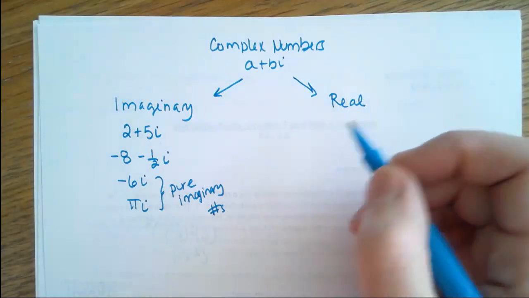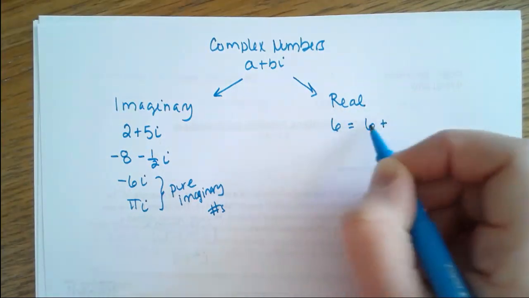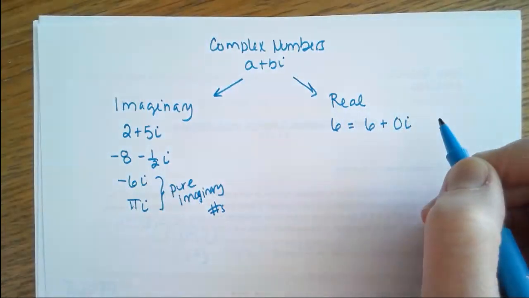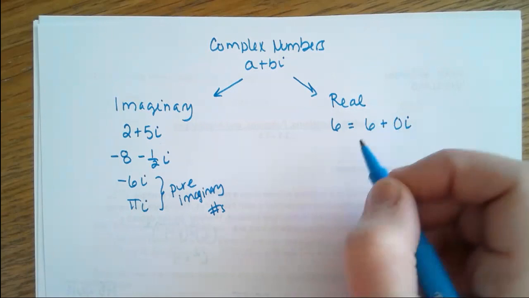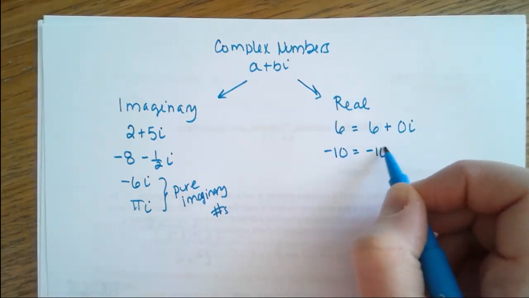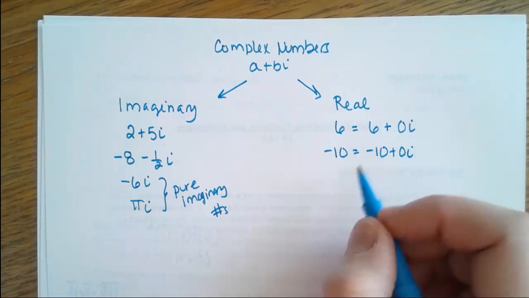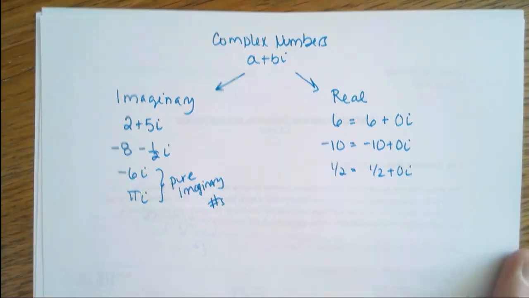And it also includes real numbers, right? Because like we said, we could put a 0 next to the i. So if we have a 0 next to the i, those are considered real numbers. And again, it works for positives, it works for negatives, it works for fractions and decimals. I won't do every single one here, but it works for all of them.